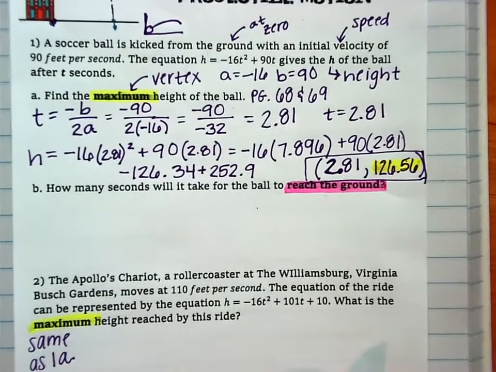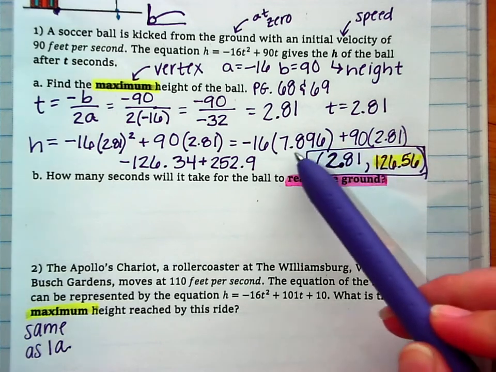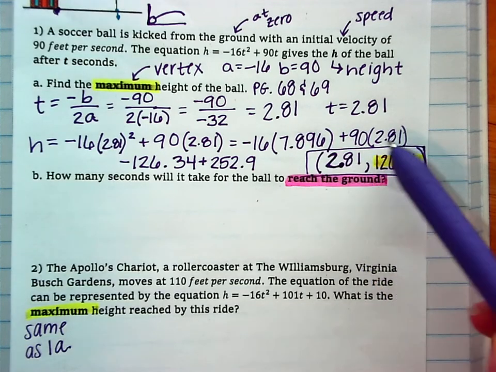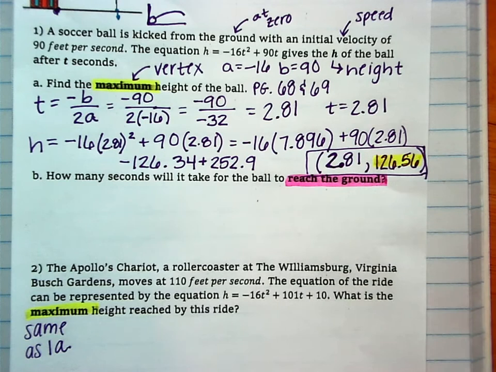Alright, I know that's kind of a lot of decimals, but just try to keep track of your PEMDAS, your negatives, and just write as many decimals as you can. If you can write 3, that would be good. Rounding to 2 or 3 decimal places will keep your answers the most accurate.